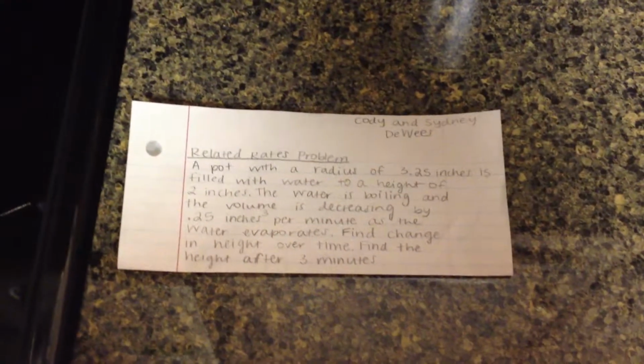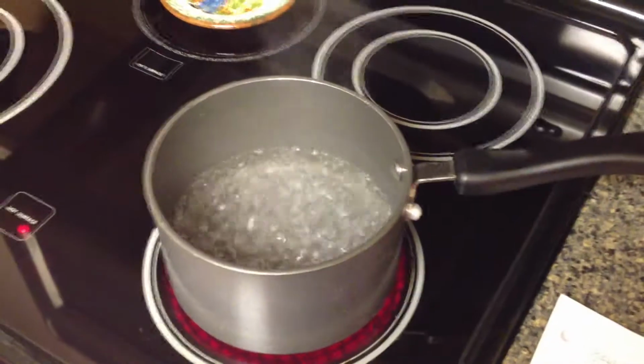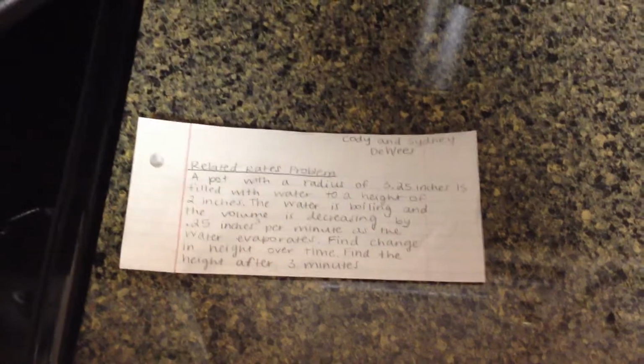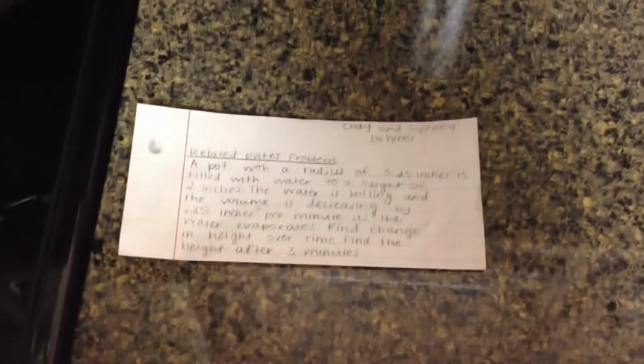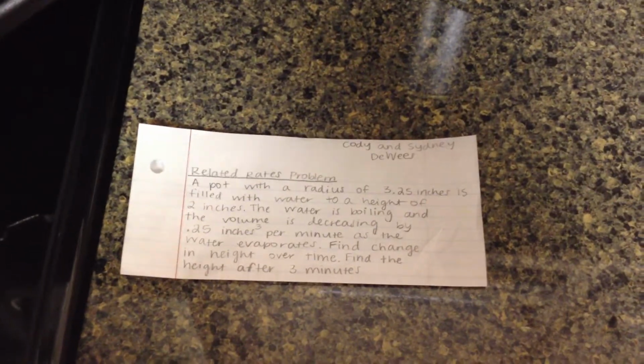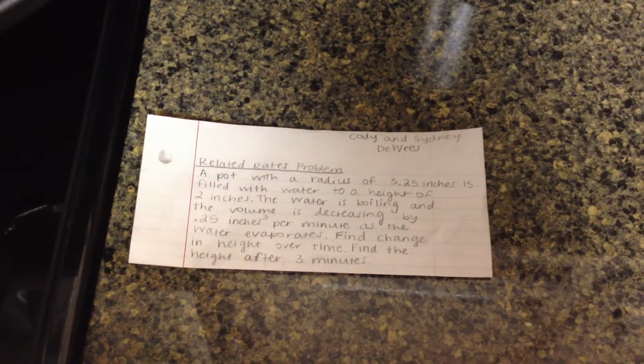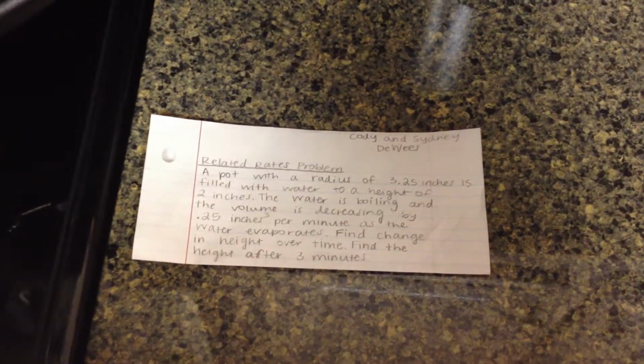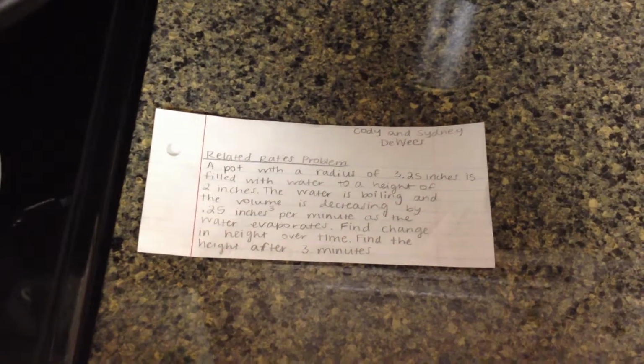This is a related rates problem having to do with a cylindrical pot. A pot with a radius of 3 1/4 inches is filled with water to a height of 2 inches. The water is boiling and the volume is decreasing by 1/4 cubic inches per minute as the water evaporates. Find change in height over time and find the height after 3 minutes.